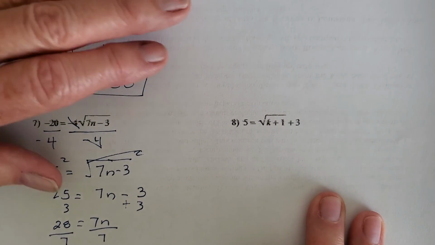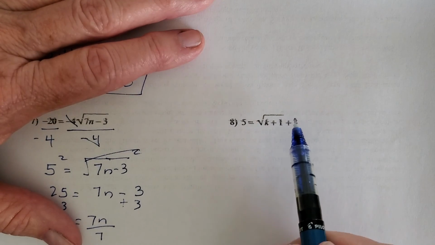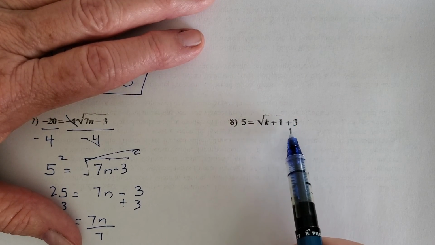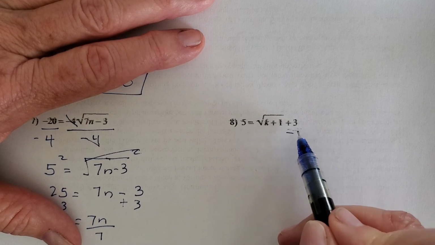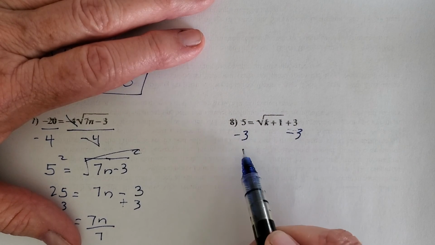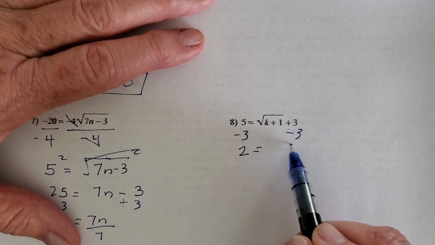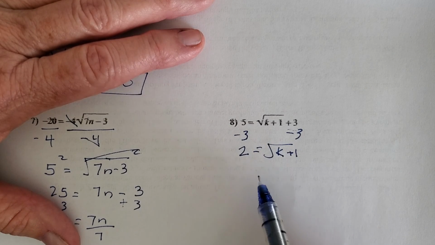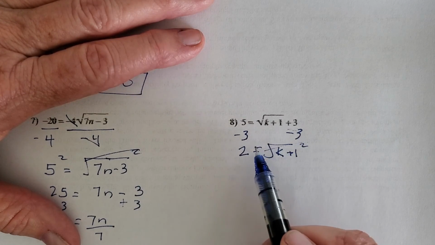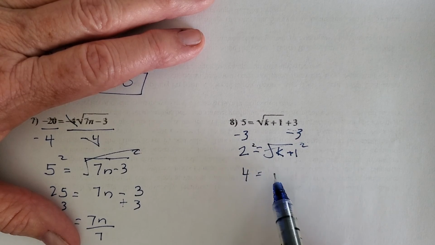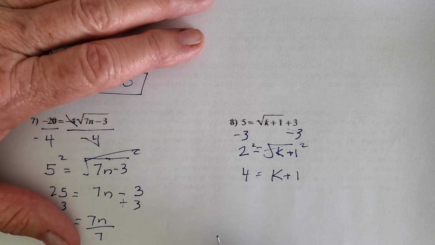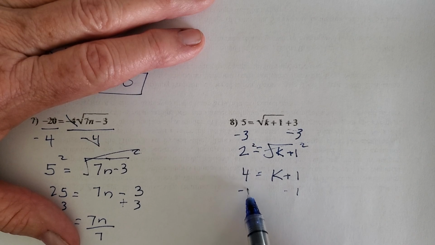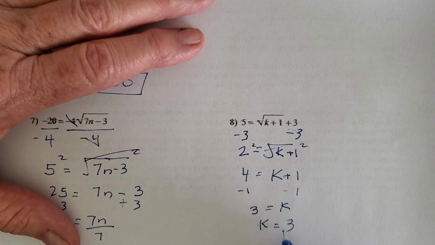All right, this last one, if we look, the radical ends here, and we've got this plus 3. So we have to subtract a 3 from both sides. So we get 2 equals radical k plus 1. And now we can square both sides, and we get 4 equals k plus 1. Subtract a 1 from both sides. 3 equals k, or k equals 3.